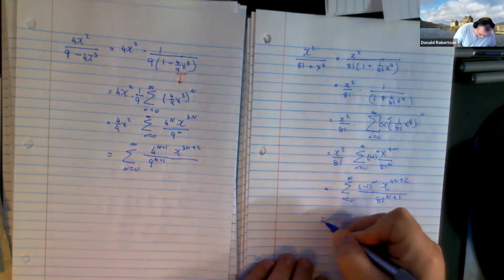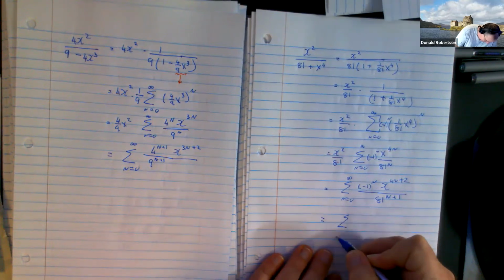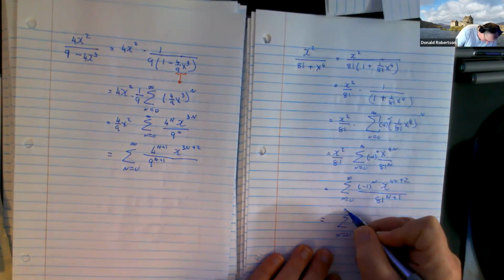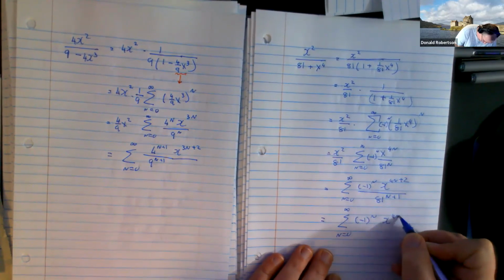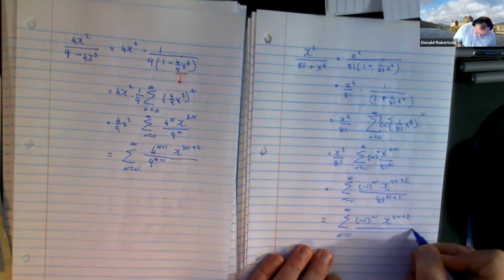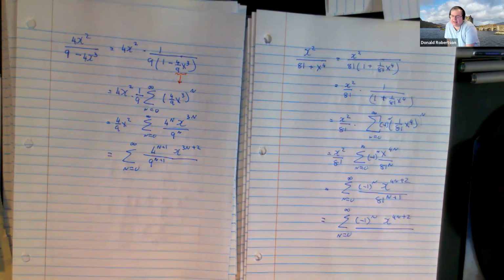For extra special brownie points, I've not mentioned this or given you any help whatsoever. Is there another way of writing 81 to the power of n plus 1 that could be done? And if you didn't do this, it's totally fine. And if you didn't do it in the test, it's totally fine.